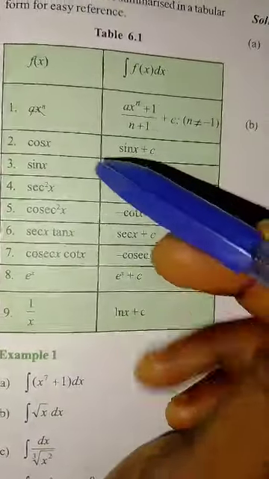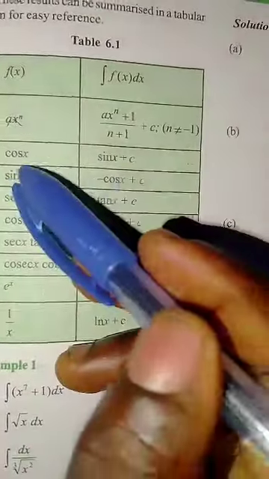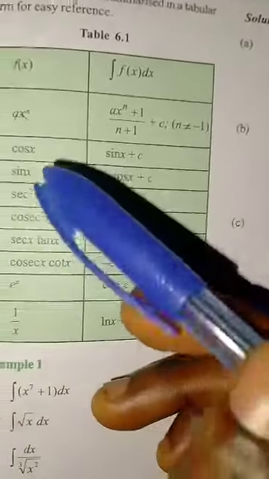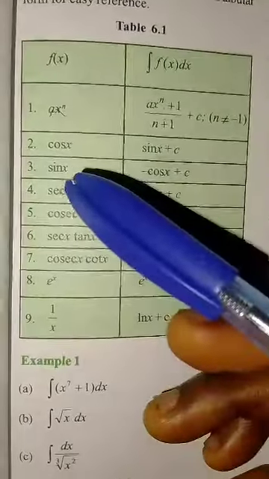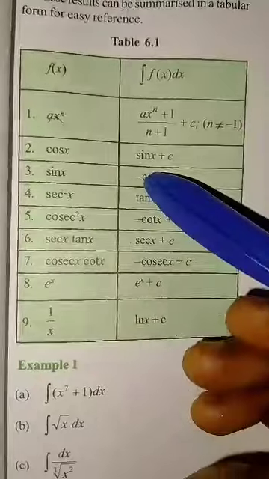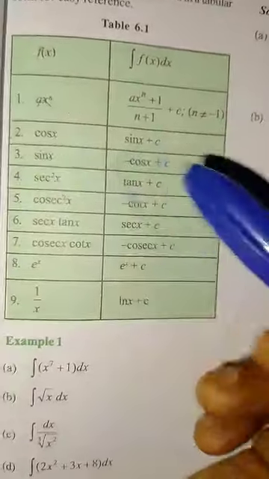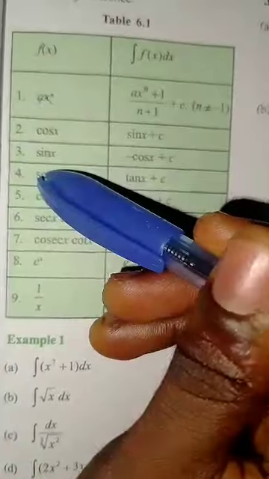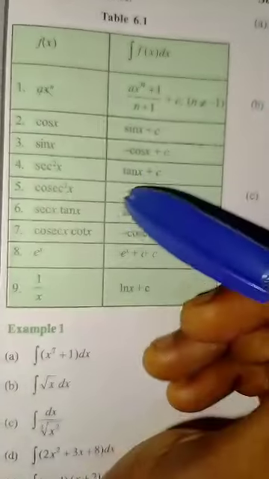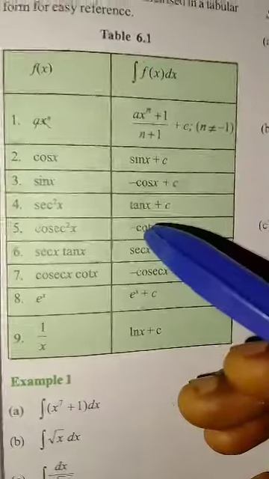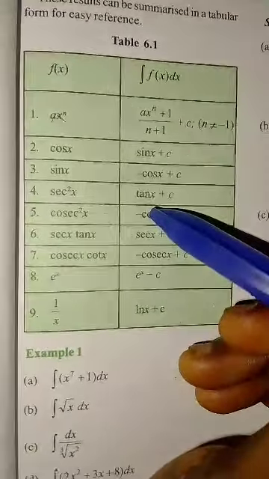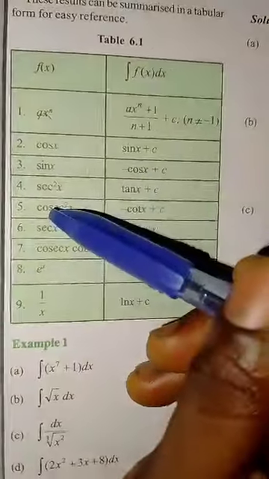So in this case, when you have minus cos x, you get sin x, because when you differentiate cos x, you get minus sin x. So minus times minus will give me plus, which is sin x. When you differentiate tan x, you get sec squared x. But when you integrate sec squared x, you get tan x. Just the opposite. When you differentiate cot x, you get minus cosec squared x, which is still the same thing as this.